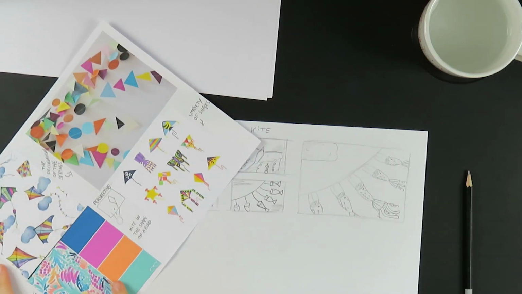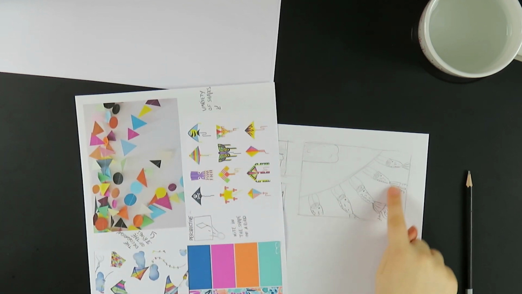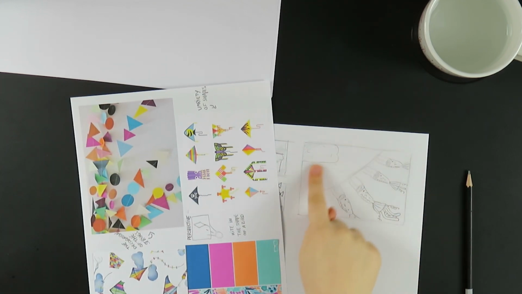After you decided which media you want to use, you can choose the color scheme that you want to pick for your drawing. And maybe you already have some colors in your mood board that you can use. Like I had some colors on my kite mood board that I really would love to use. Maybe in this fish kite illustration would be really, really lovely.